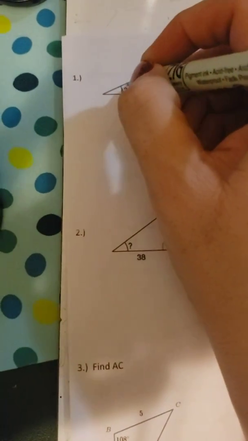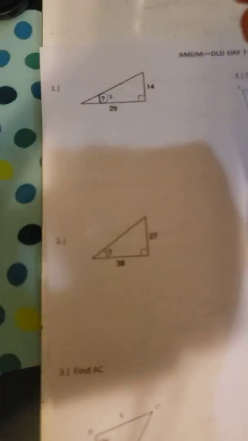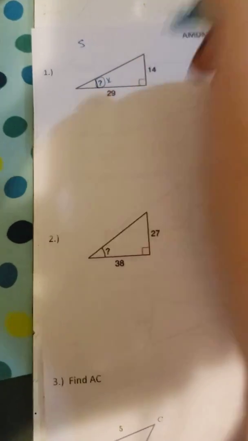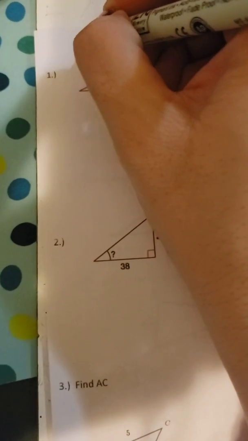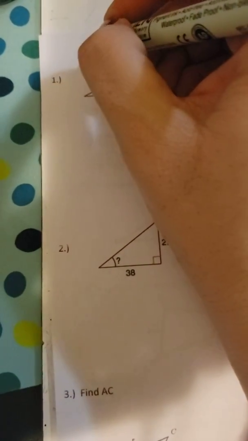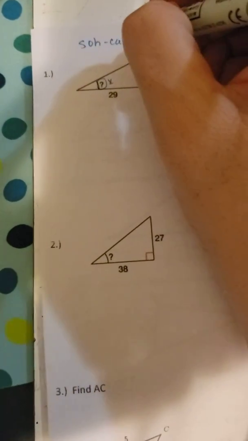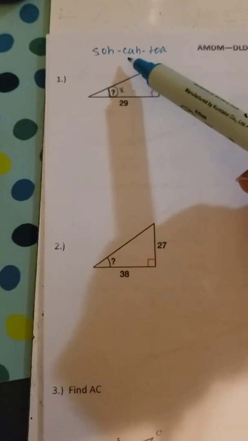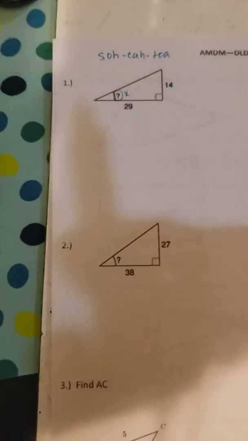We're looking for this angle right here. So I'm going to call that x, just so I have something to put in my equation. And I see that I'm dealing with a right triangle. I know that because of this little box right here. So I've got some sides, I want an angle. So that tells me trig functions. SOHCAHTOA helps us remember sine is opposite over hypotenuse, cosine is adjacent over hypotenuse, and tangent is opposite over adjacent.